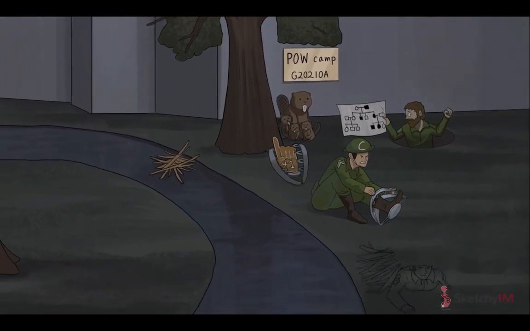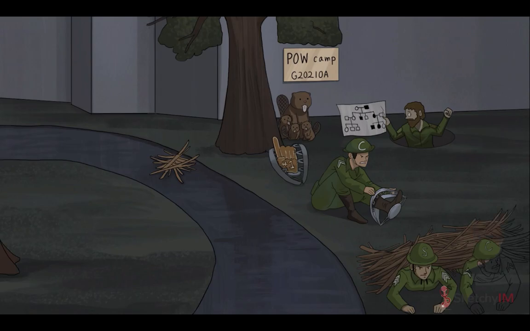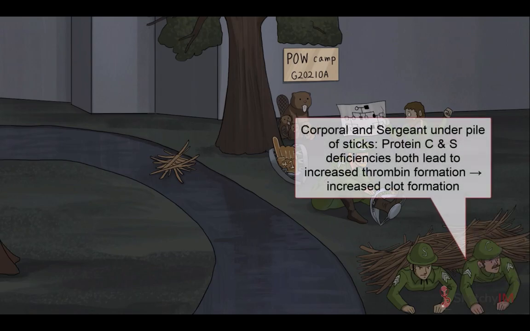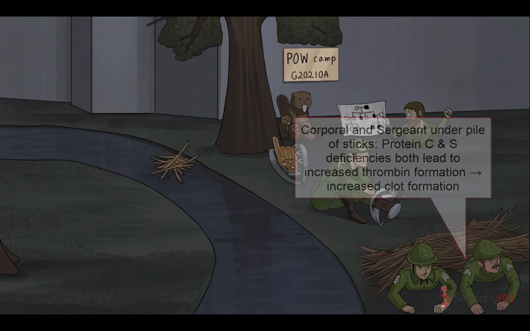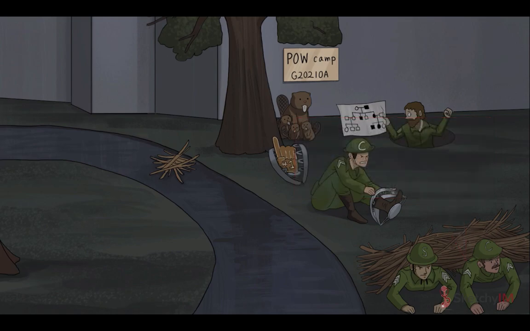Next up, two very similar inherited thrombophilias: protein C deficiency and protein S deficiency. As mentioned earlier, protein C, represented by our Army corporal, is an anticoagulant and acts to break down factor V and factor VIII to decrease downstream thrombin production. Protein C uses protein S, represented by his sergeant, as a cofactor, so deficiency of either protein will lead to increased thrombin production and therefore increased clotting, which is why these two officers are stuck under that pile of sticks. Protein C and S deficiencies come in two distinct forms: a rare autosomal dominant inherited form and an acquired form secondary to an underlying medical condition.